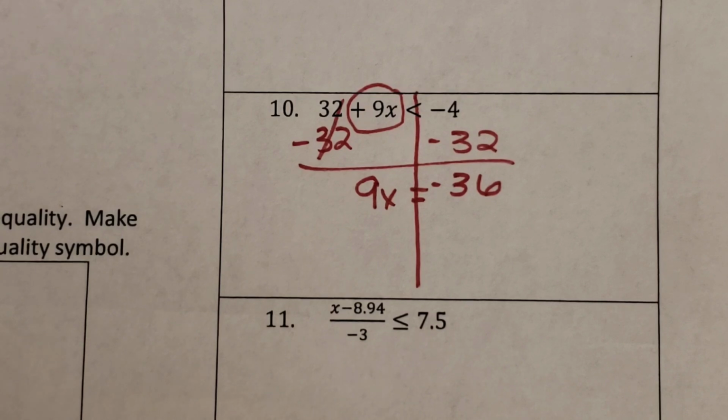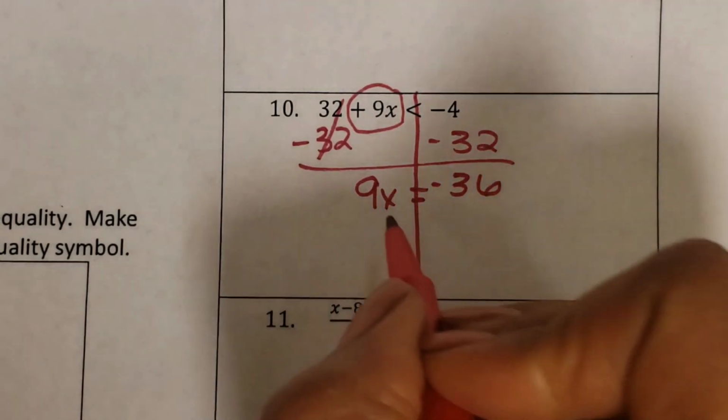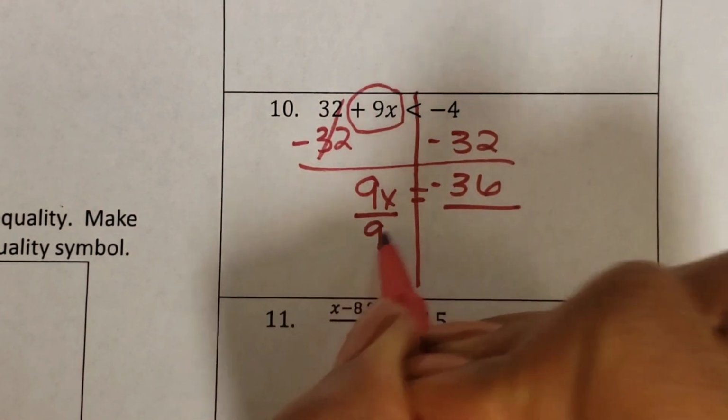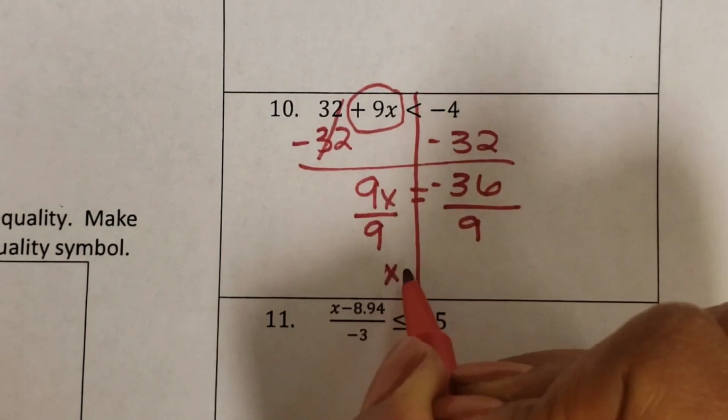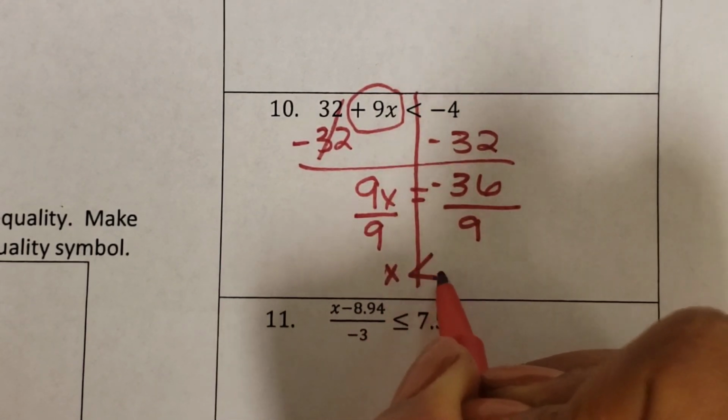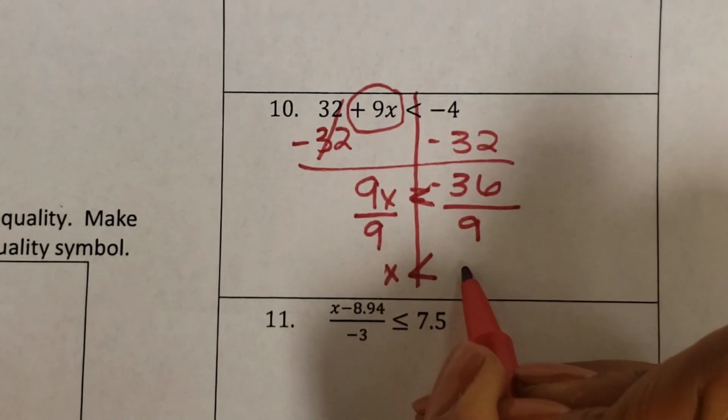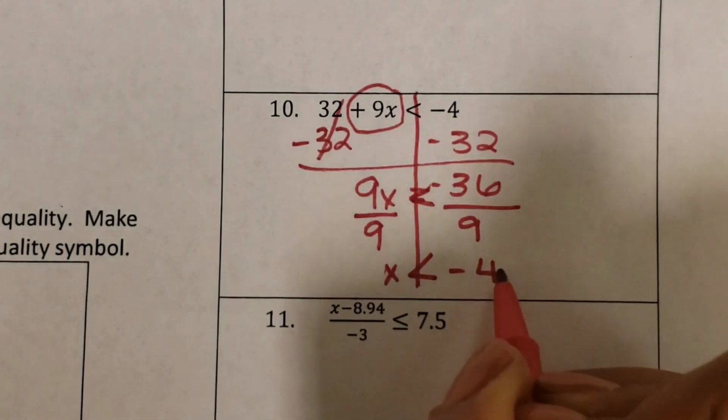I bring down my positive 9x and I set that equal to the -36. From there, I need to get X by itself, which is dividing by 9, which leaves me with X is less than -4.